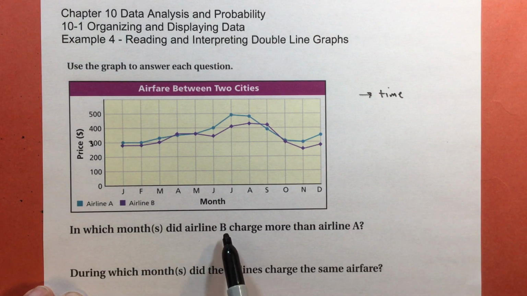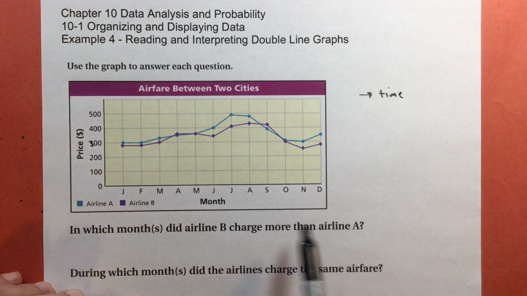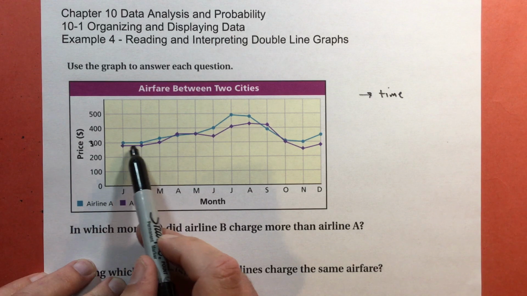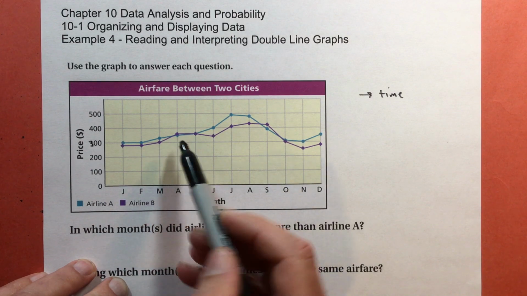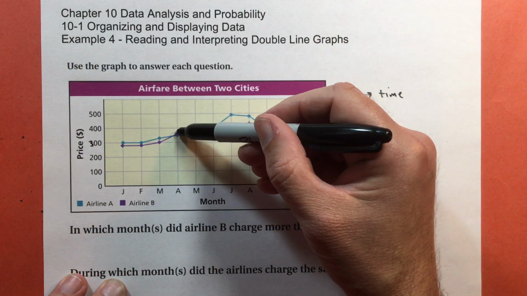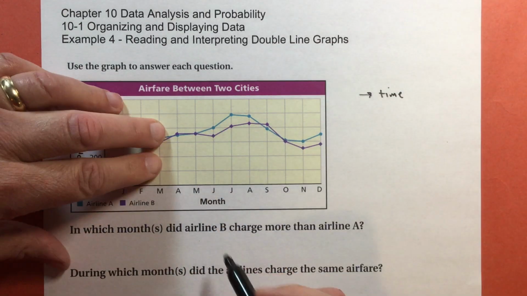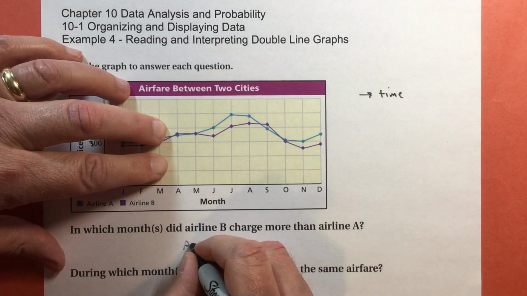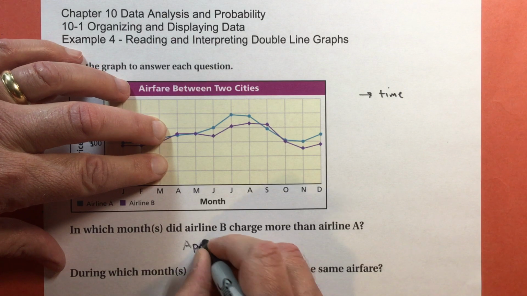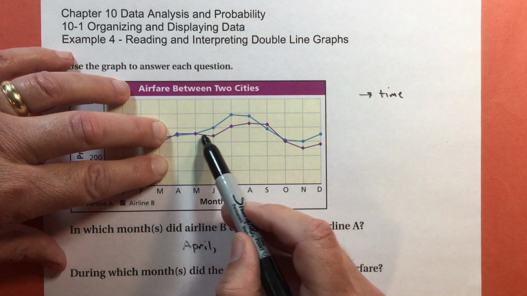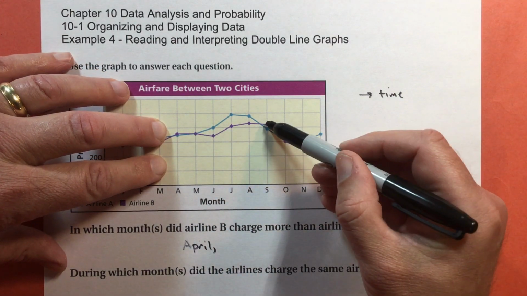So when did B charge more than A? It was below here, below here, below here. Right here, it's really hard to see, but it looks like it's a little bit higher. So maybe that would be April. And then it dipped below, except right here it was higher.